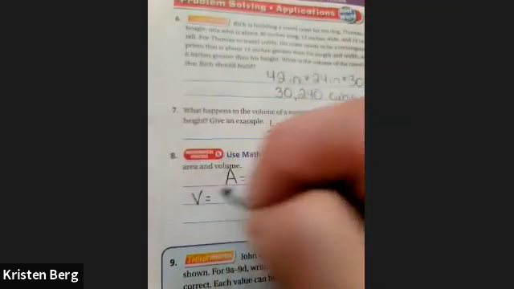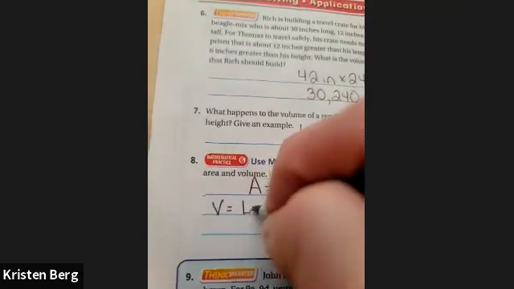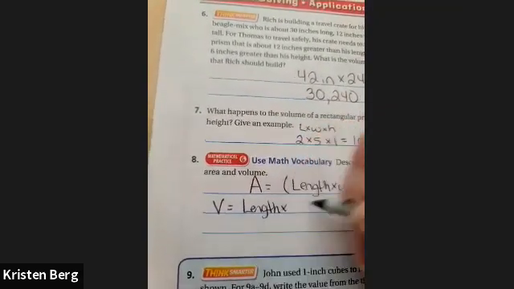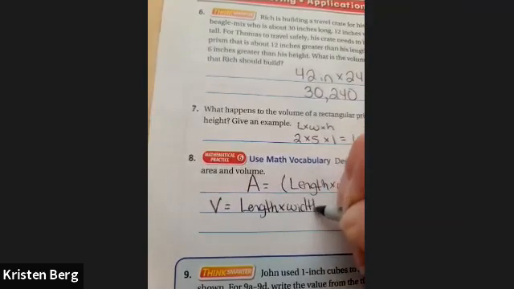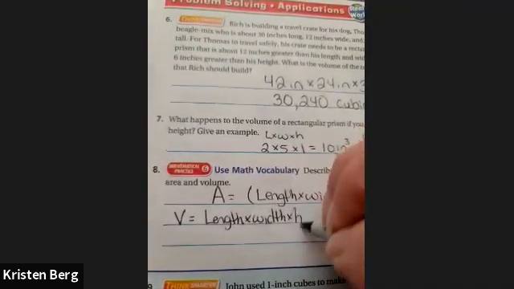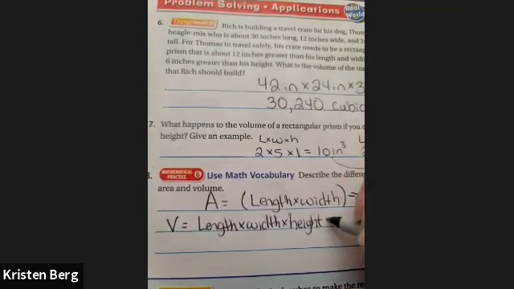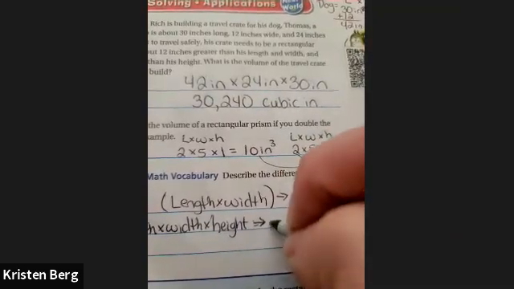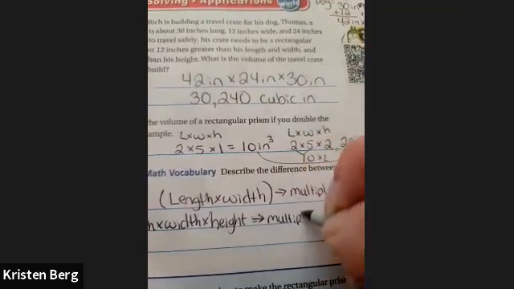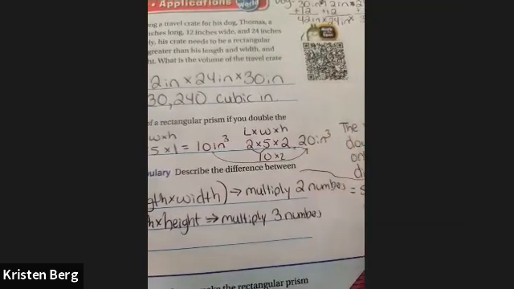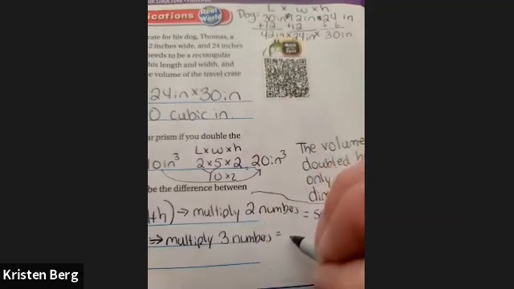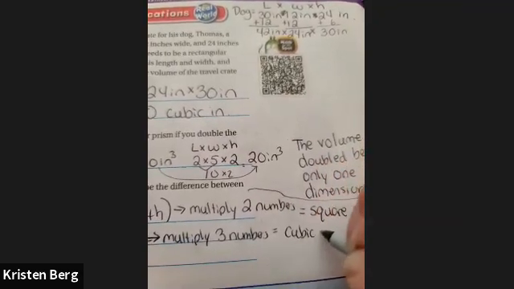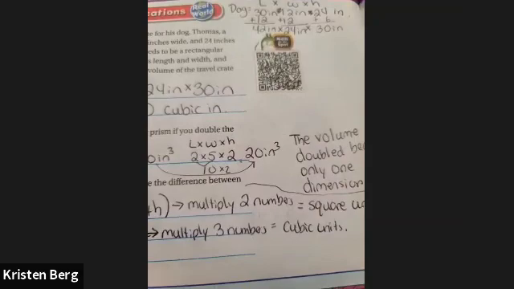However, when it comes to volume, this is your length times width times height. So now you are multiplying three numbers. And so now they are cubic units.